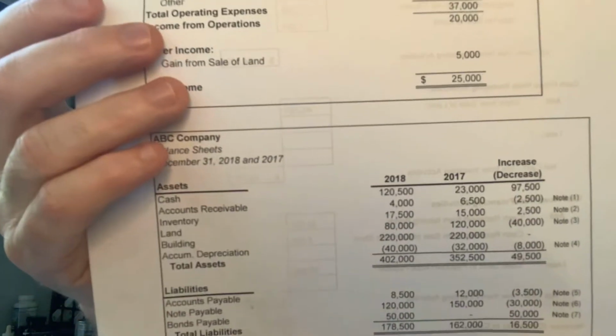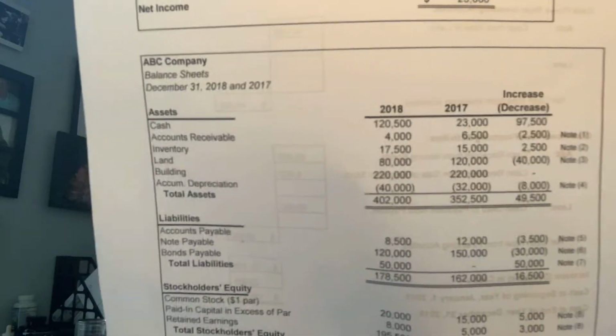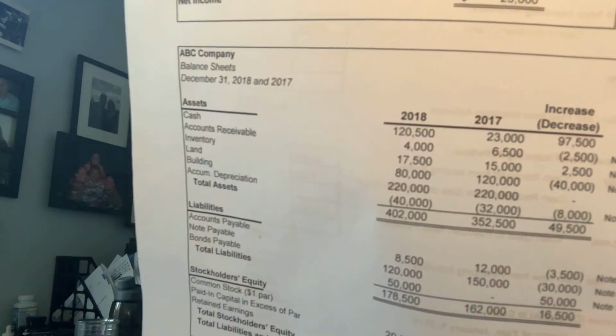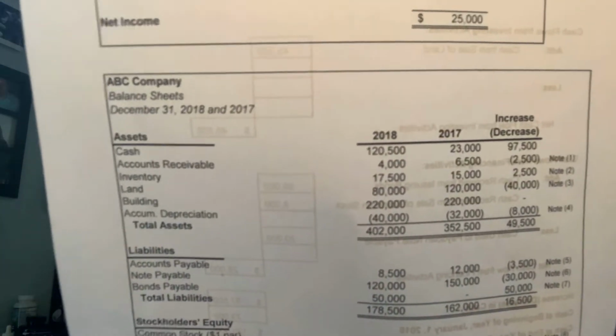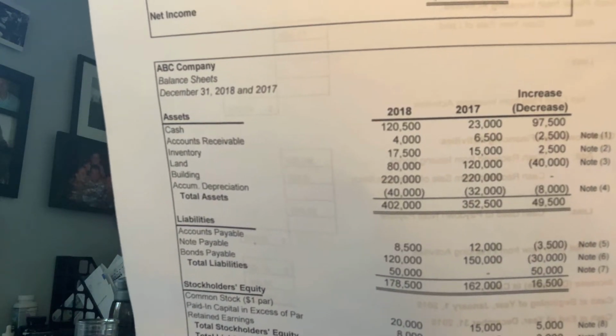But if we look down at the balance sheet, you'll notice that at the start of the year, our land balance was $120,000. At the end of the year, it was $80,000. So maybe we had multiple pieces of land in there. We clearly didn't sell it all, but we definitely have a decrease in land, which would indicate maybe we had a sale. But you've got to look really closely at whatever notes they provide you. Draw some T accounts out.